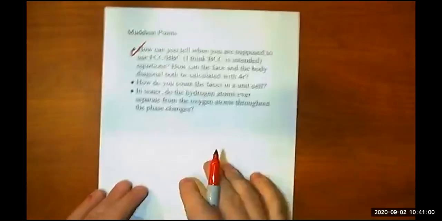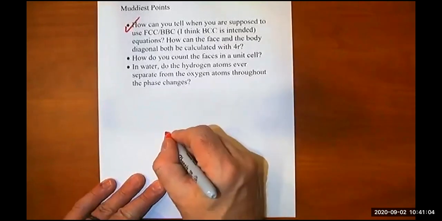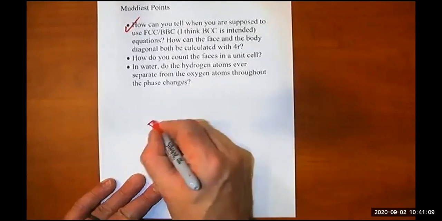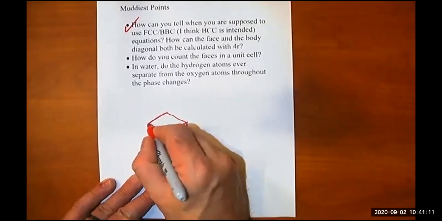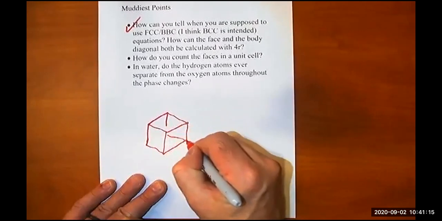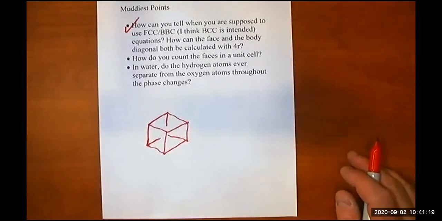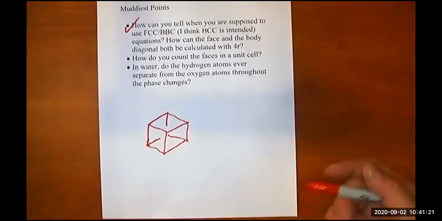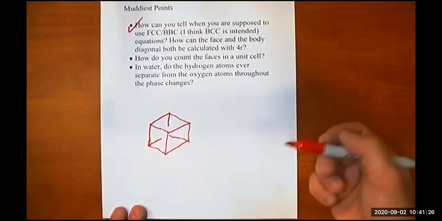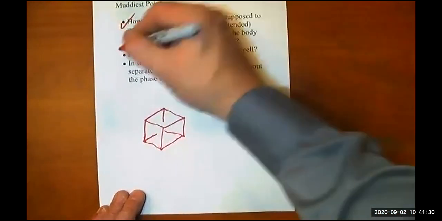Well, the general idea here, since we are primarily dealing with cubic unit cells, is that you are counting the faces of a cube. Think of it like a 6-sided die that you could roll. So top, bottom, front, back, left, right. So 6 faces. That's really all that there is to that aspect.